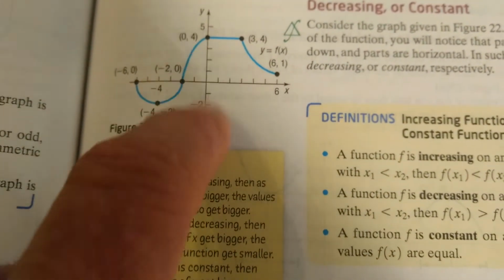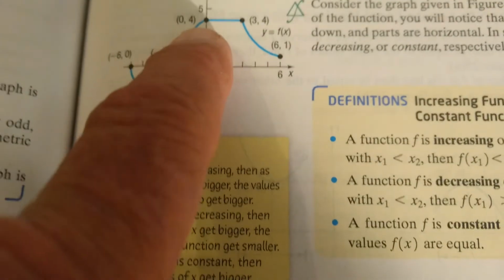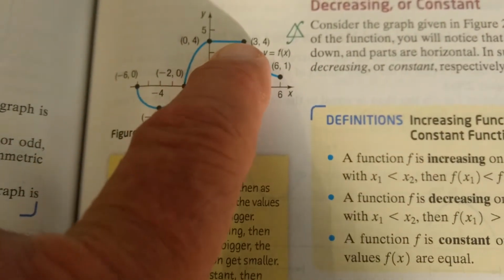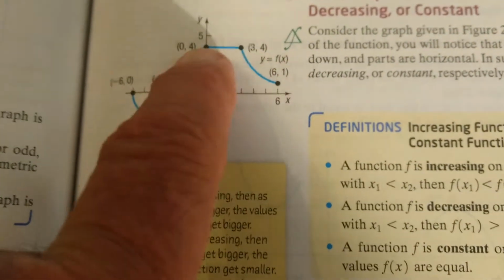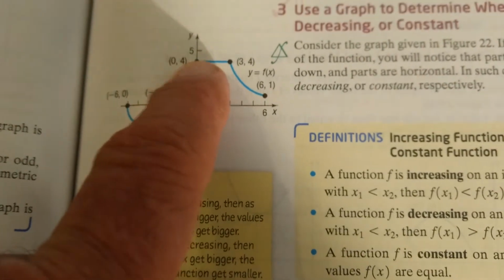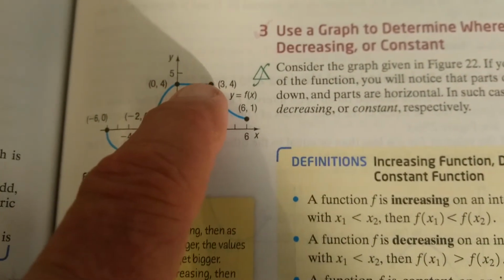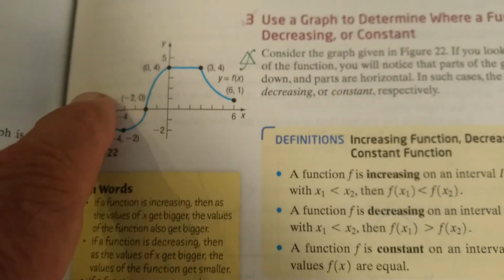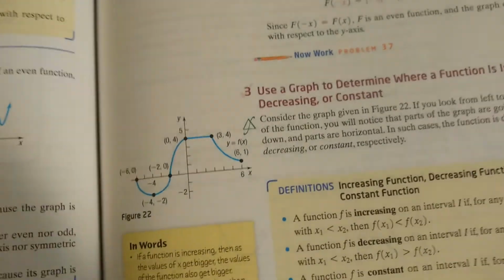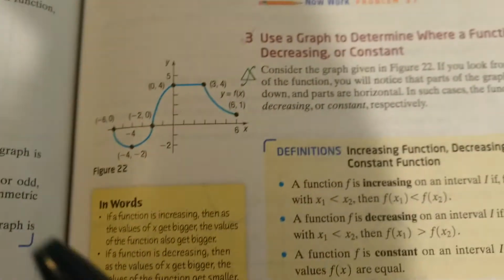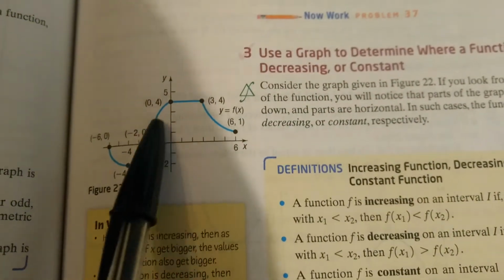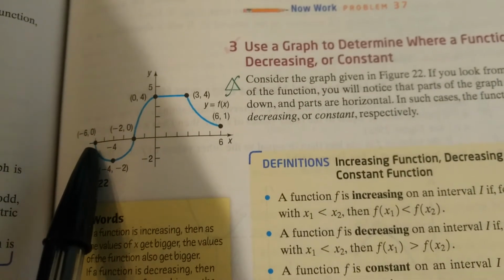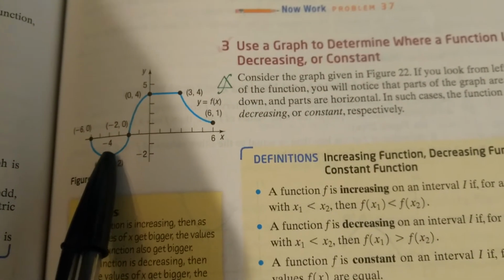bracket 0. Here, from bracket 0 to bracket 3 is a constant, because it's all in the same line. And from parentheses 3 to bracket 6 is decreasing. So see how it's decreasing here. See how it's decreasing here, and at this point here it starts to increase.